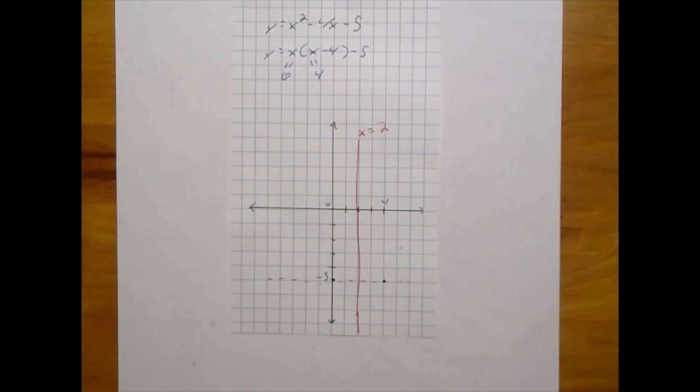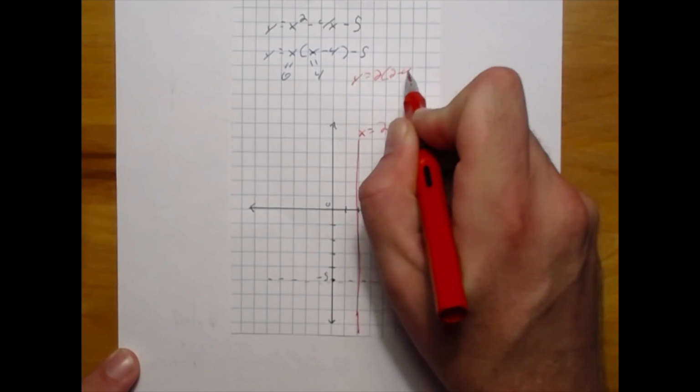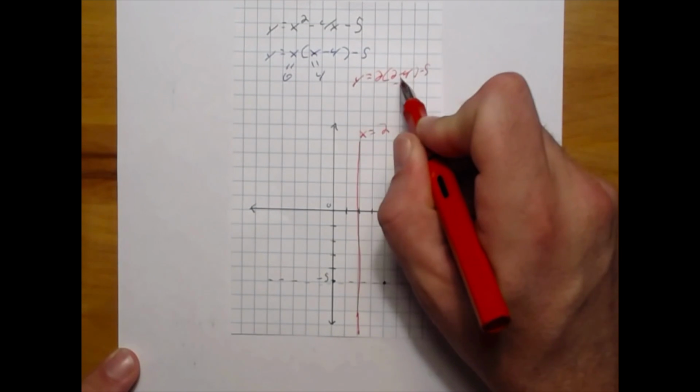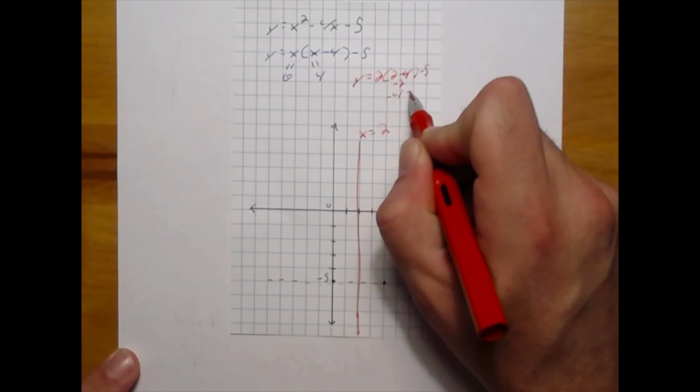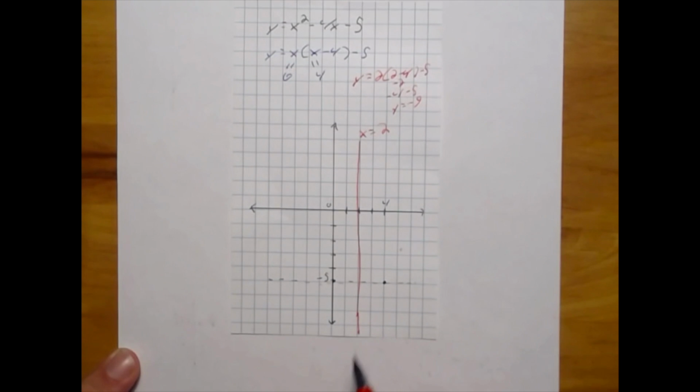Knowing what my axis of symmetry is, knowing an x value, all I need to do is substitute that value into my equation. So I can say that y is 2 times 2 minus 4 minus 5. And 2 minus 4 is negative 2, and 2 times negative 2 is negative 4. So negative 4 minus 5, y will be negative 9. So here's my point. That is x is 2, y is negative 9, and that is my vertex.